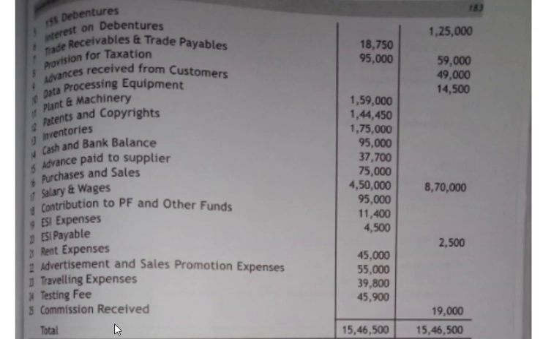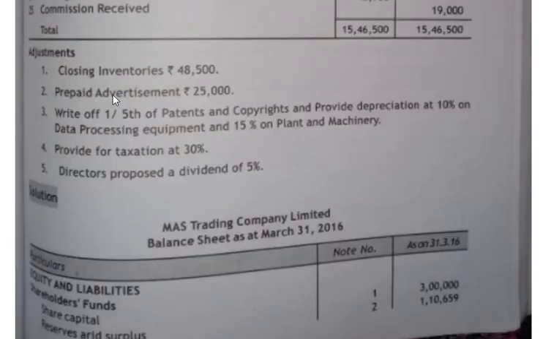So let's look into the adjustments. Closing inventories, you will take it in your statement of profit and loss account, and you'll find out your changes in inventories. Prepaid advertisement is being prepaid, so before the due date you pay the advertisement expenses, so that will be minused in your advertisement expenses under your other expenses, and it will be taken in your short term loans and advances.